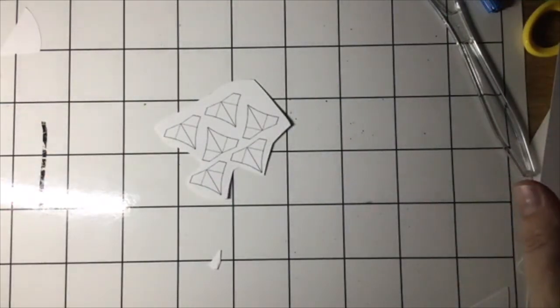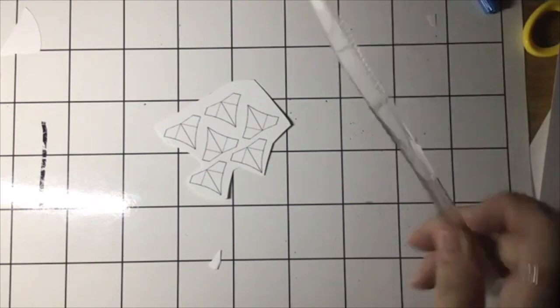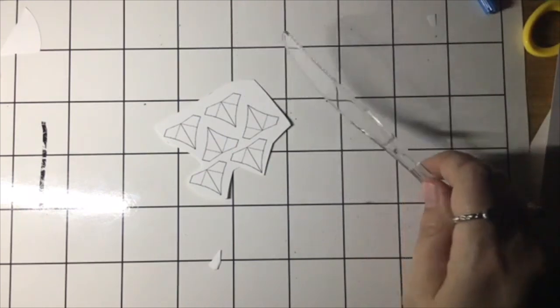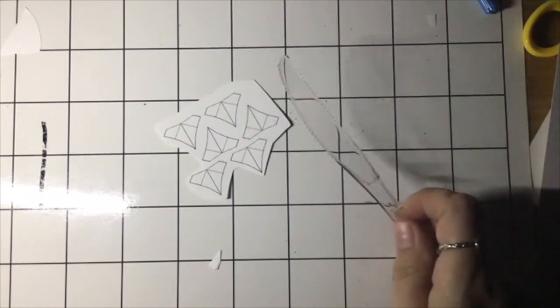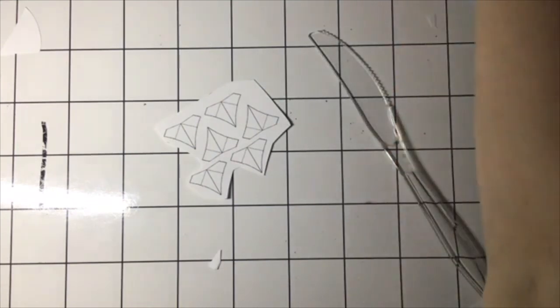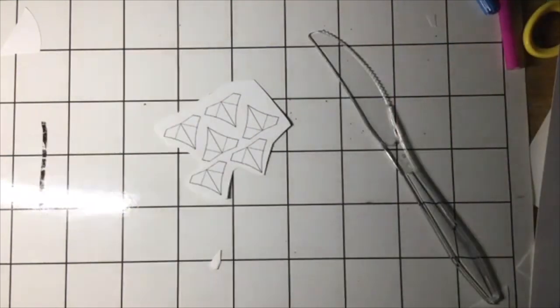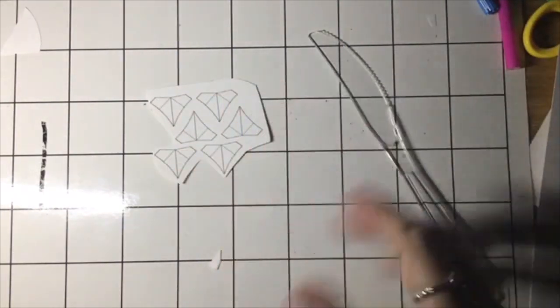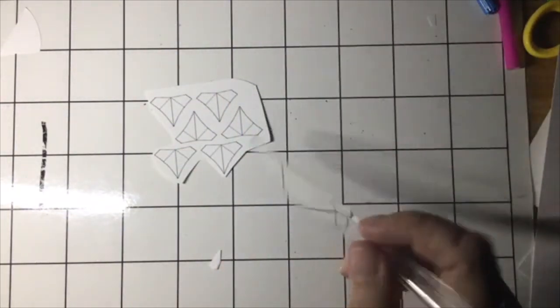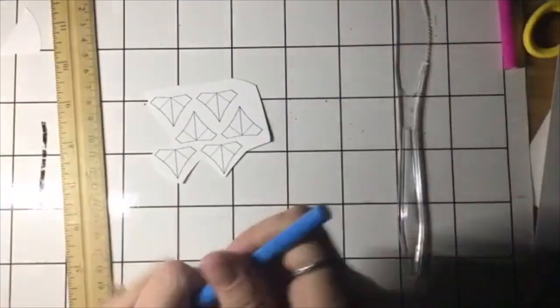Before we start cutting them out, this is where the scoring really comes in handy. This is a part where you definitely want to use this if you can. This is also where, if it's easier for you, you can use a ruler, but it's not absolutely necessary. So we're going to need to score on, I'm going to go ahead and mark one so you can see.